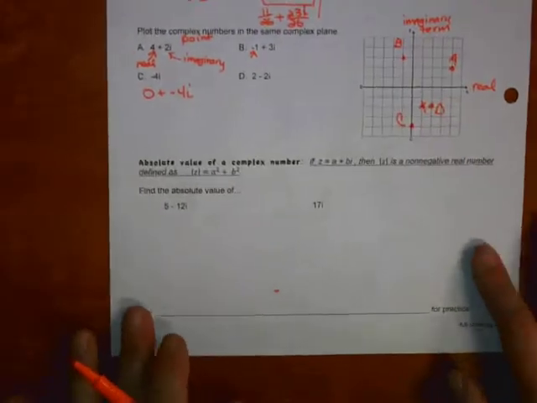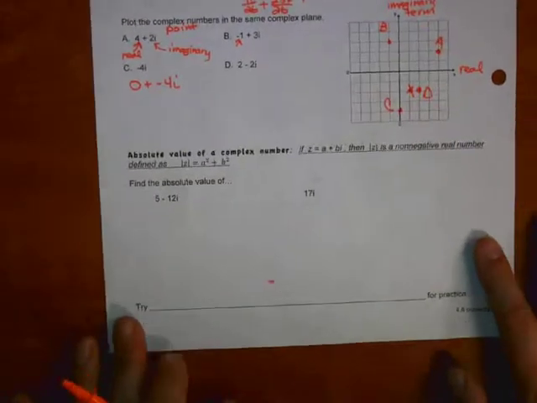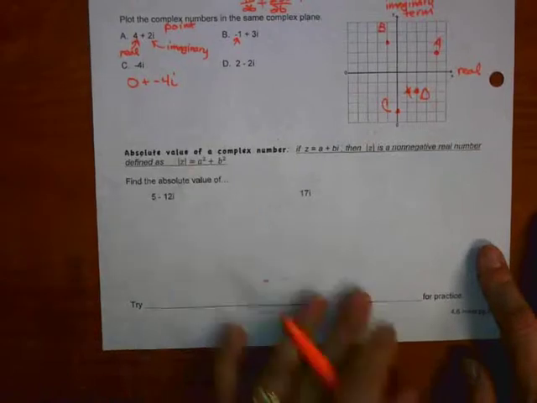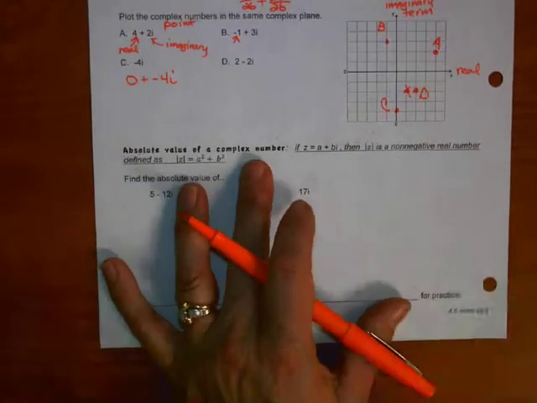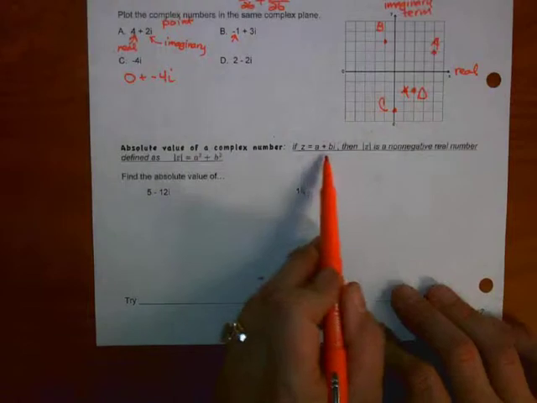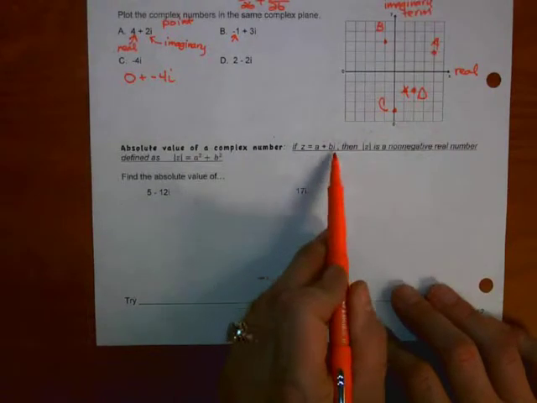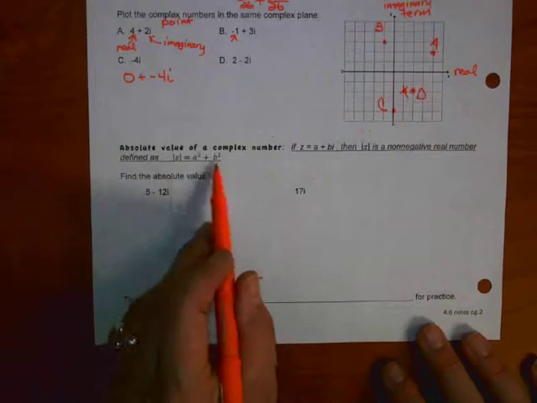Okay, almost done. Oh, we have to talk about absolute value of a complex number. This looks way more complicated than it really is. It's really easy though. If you have this complex number right here, A plus BI, then the absolute value is a non-negative real number defined as this.